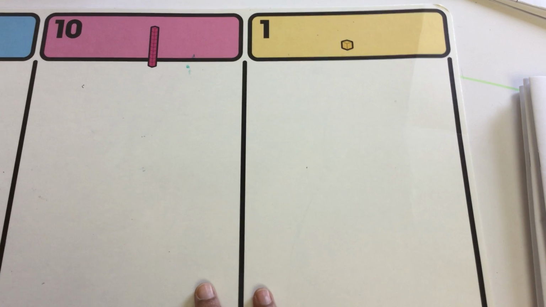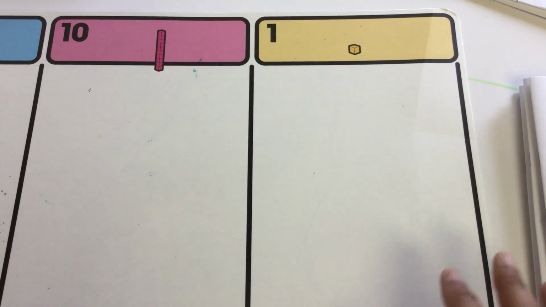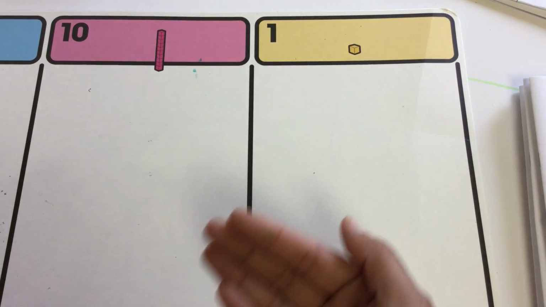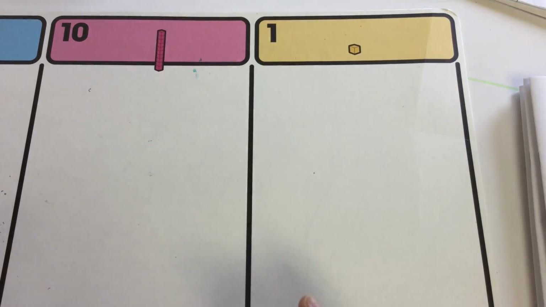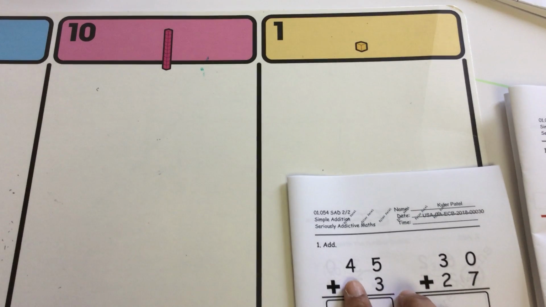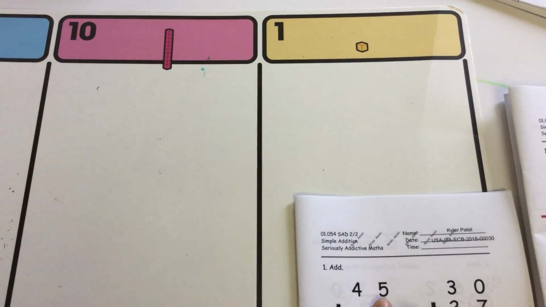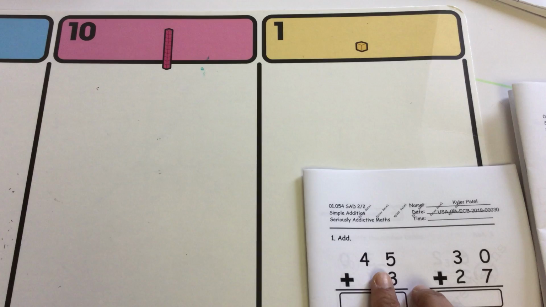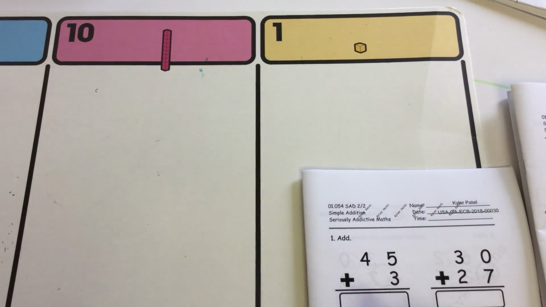Okay, so we're only going to be working on really building speed and fluency with double-digit addition. And the other part that we're focusing on is regrouping, okay? So we're gonna start with some of our easier problems, and we're gonna move on to our most difficult problems. So let's start with the number 45. Kyler, I want you to build the number 45.